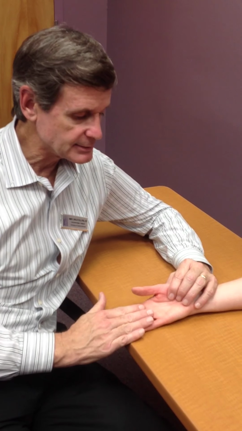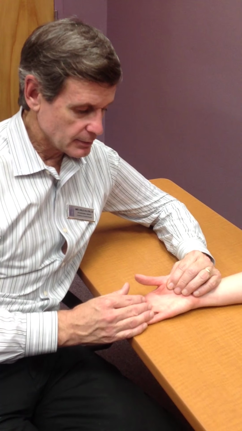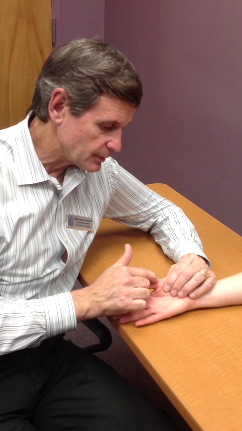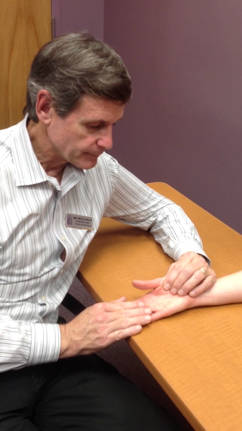The same test is repeated for a grade of 2. Nothing changes. Hand is in the same position. You're stabilizing and palpating, and then I know you're weak. Attempt to bend here without bending here. Partial range of motion is given a grade of 2.